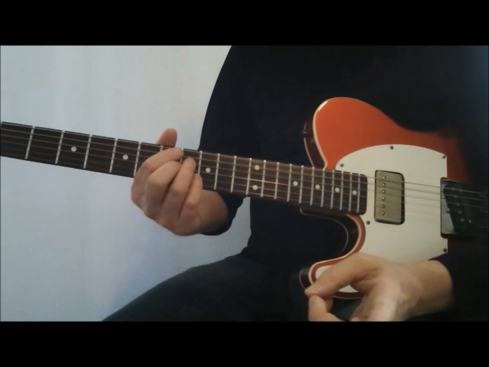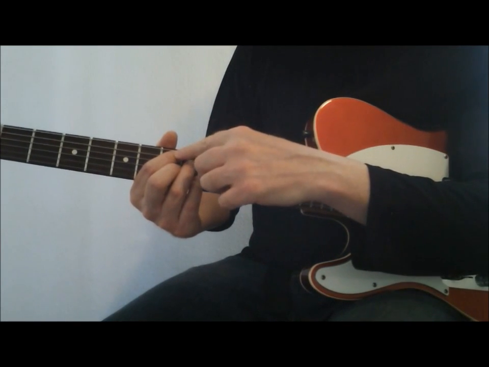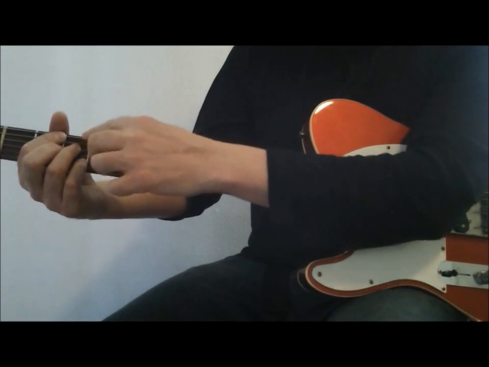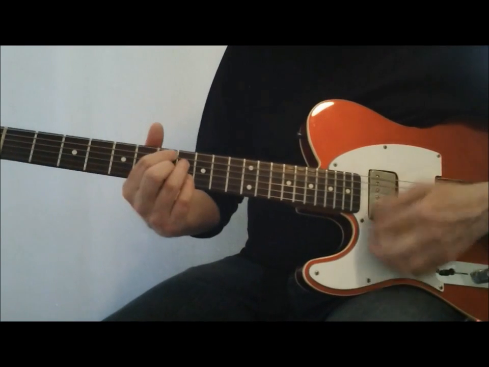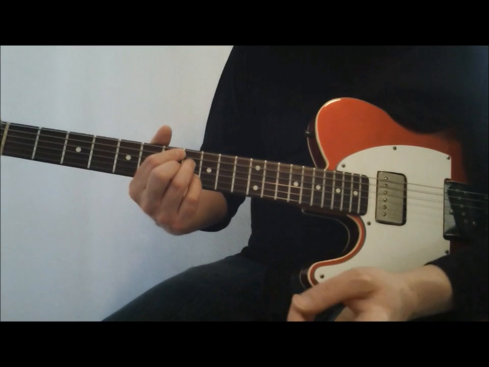Now when I go to C, I said that you can go to the 3rd of the chord, right? Like down here is the 3rd of G, from the G to the B. So when you go to C, E minor 7 flat 5 will be your next chord.